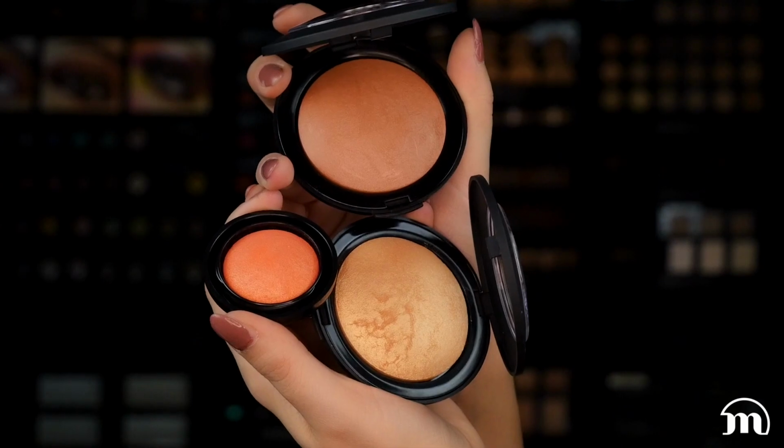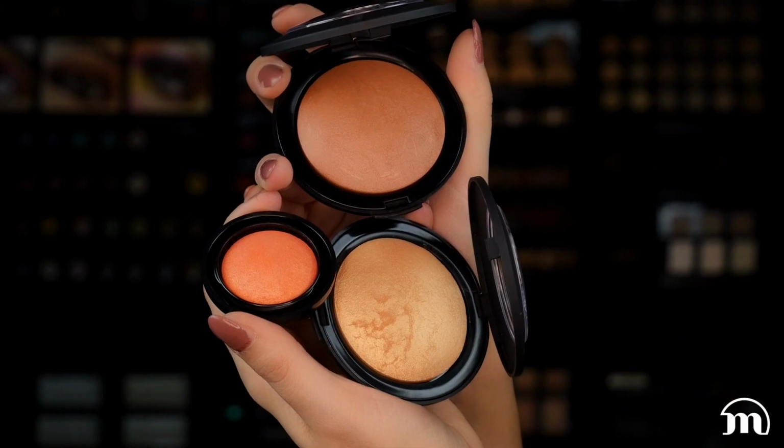So the colors that will look good for you are also warm toned. Think of bronze, think of orange, think of redness, think of gold. You know, a beautiful highlighter you can use as a bronzer. As long as you have a warm tone to your product, you will look like you're glowing.